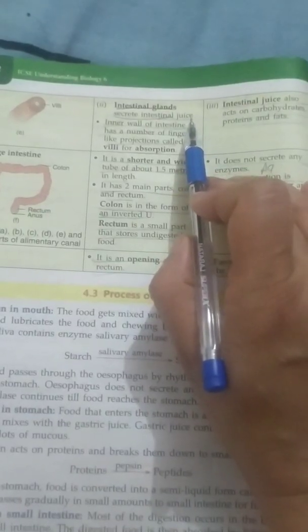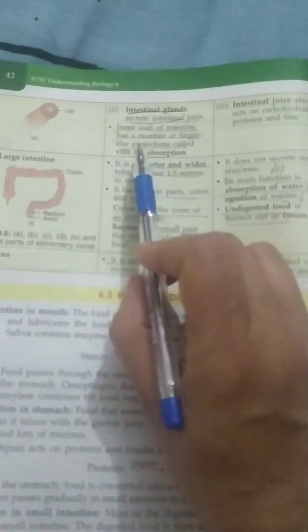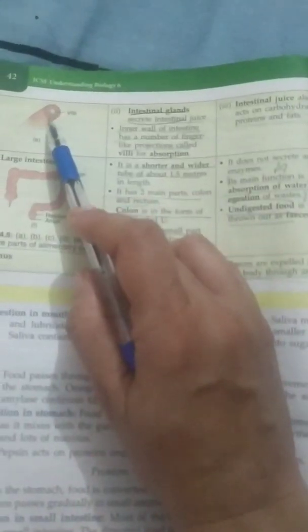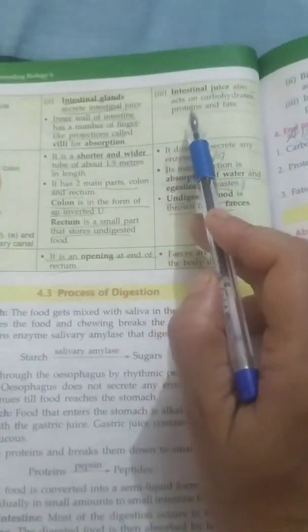And the last thing is that villi are also present inside the small intestine. What are villi? These are small finger-like projections. The intestinal gland secretes intestinal juices. The inner wall of the intestine has a number of finger-like projections known as villi, and they help in the absorption of the food. Intestinal juices also act on carbohydrates, proteins and fats.